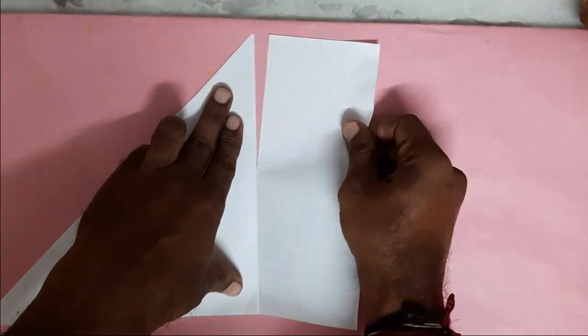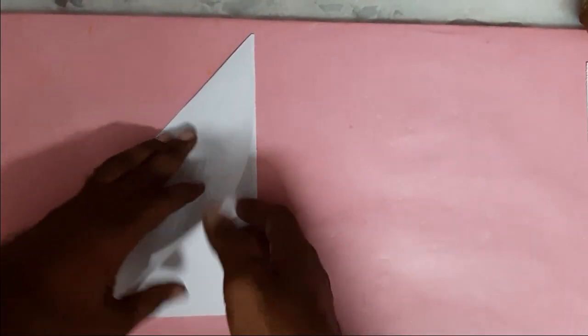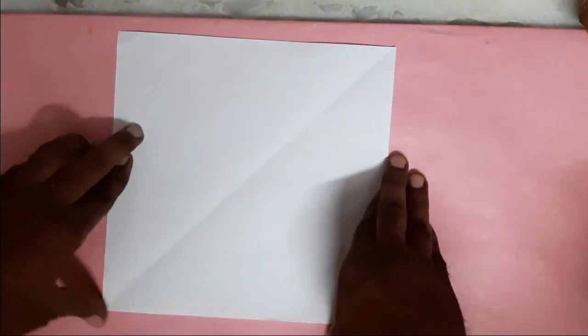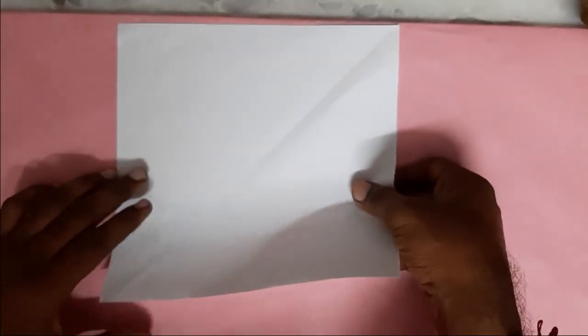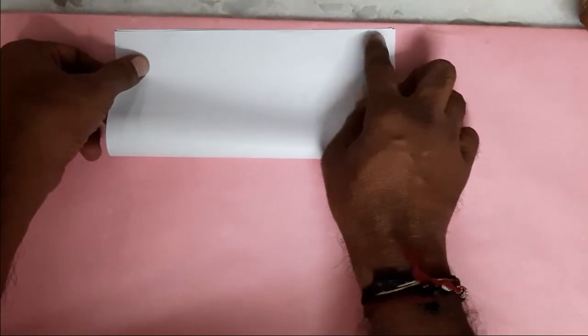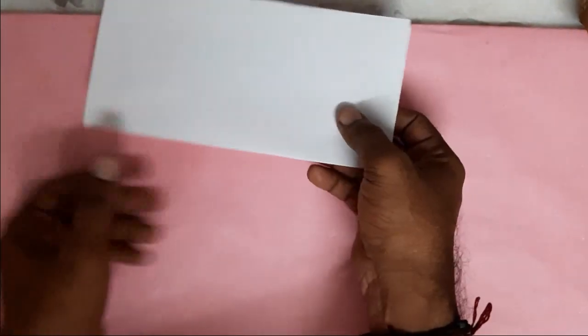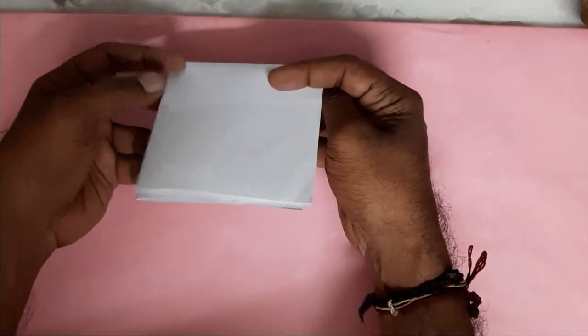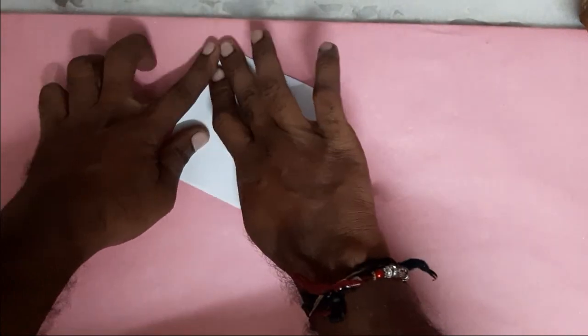Right, now we have got this paper. This is a square shape, so all sides are equal. This is the square shape. Now let us fold it so many times in order to get the shape. Okay, right, now we are folding like this. This is the first fold. All of you observe carefully. First fold. Then the second fold like this into the exact half. Right, this is the second fold.